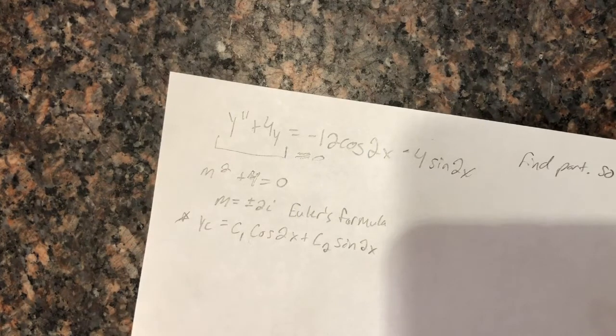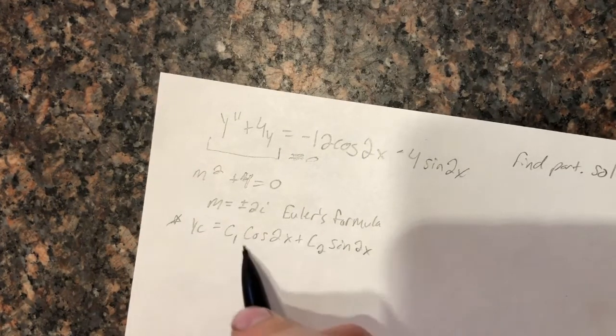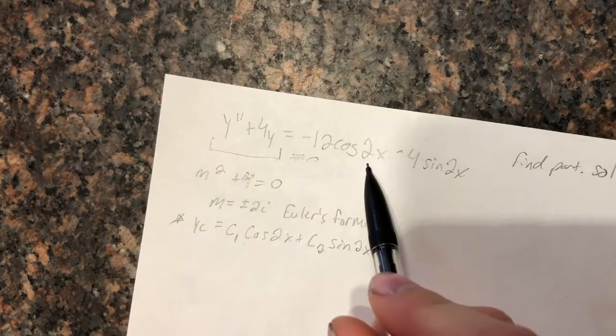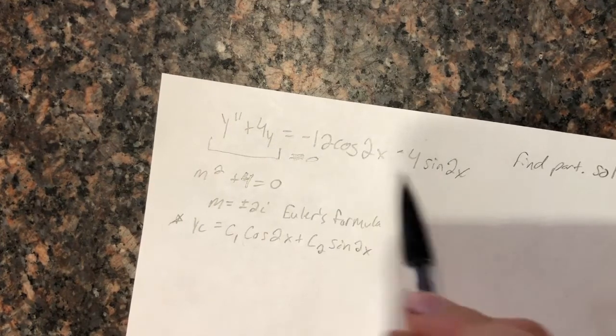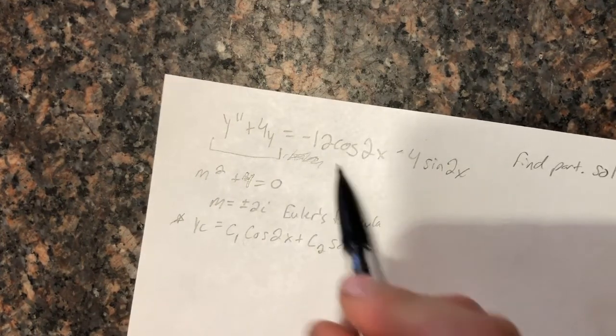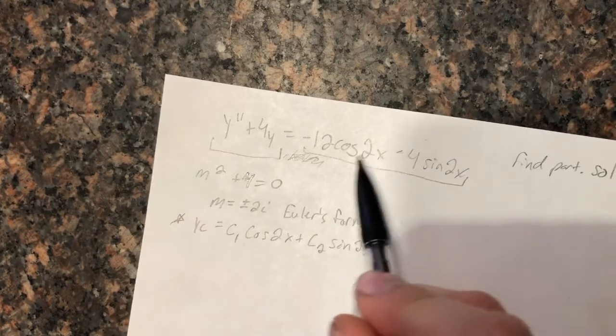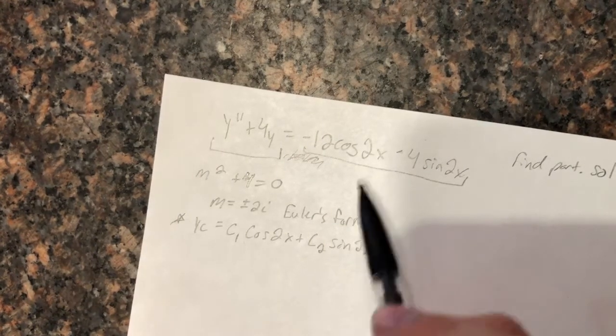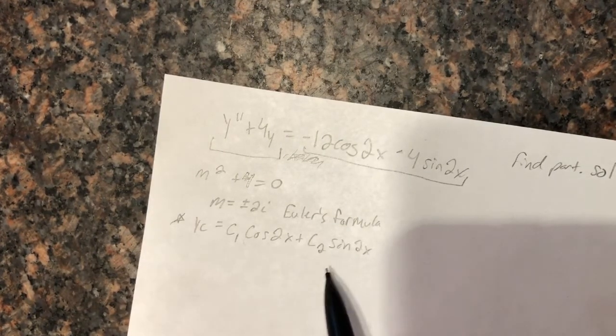Now, we need to know this because if you look at the equation on the right, when it doesn't equal 0, it actually equals this whole function. You can see that there's both a cosine 2x and a sine 2x already in there.